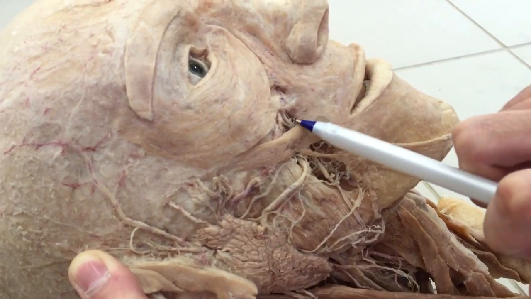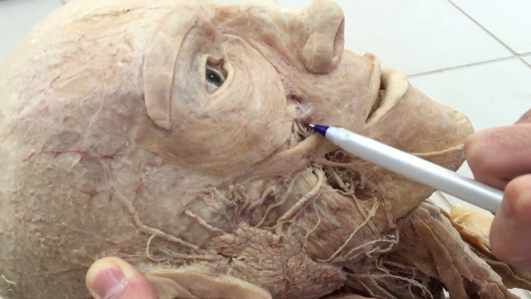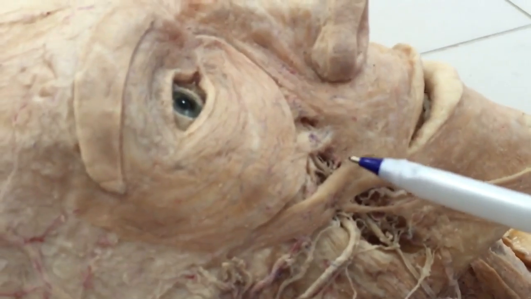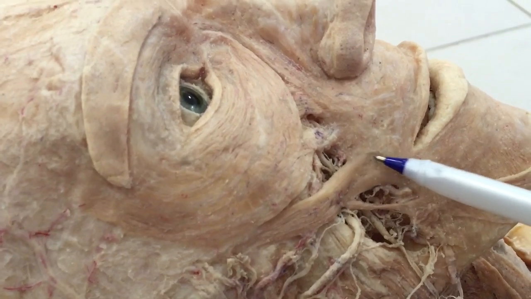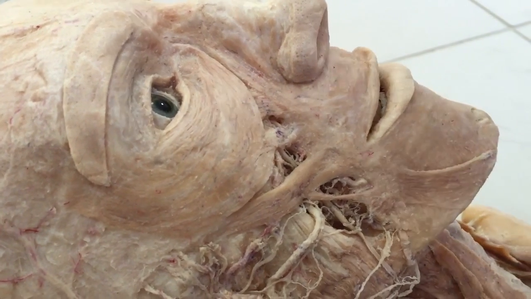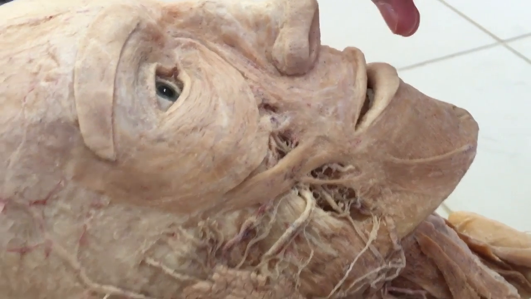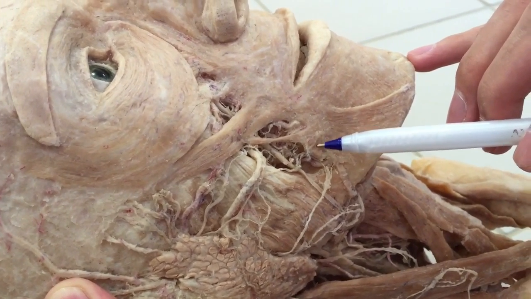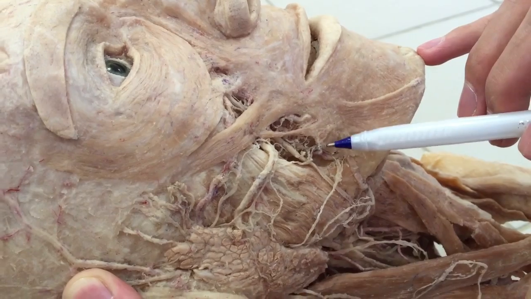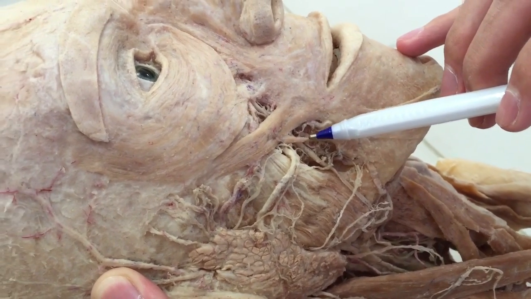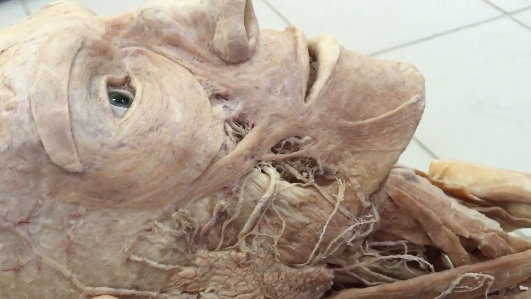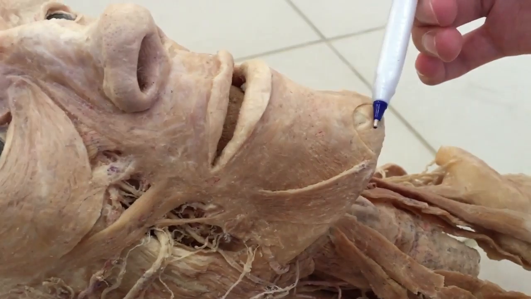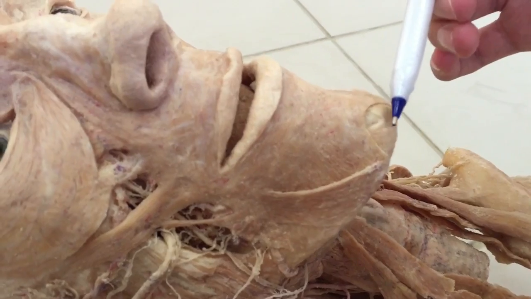Here, kind of in between, deeper, is the levator anguli oris. Levator anguli oris to the angle of the mouth. And here, this could be the cut head of the risorius. Here, risorius. This could also be part of the risorius. I'm really not sure. Okay, and here we've got mentalis, V-shaped kind of, both mentalis muscles.